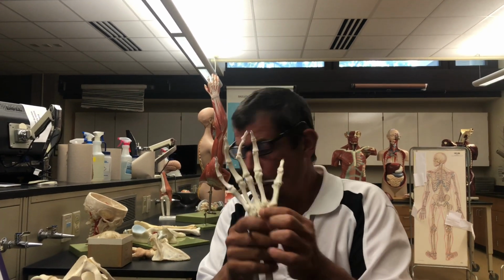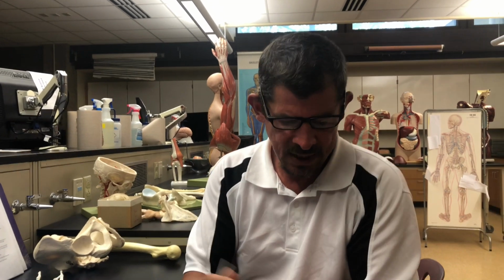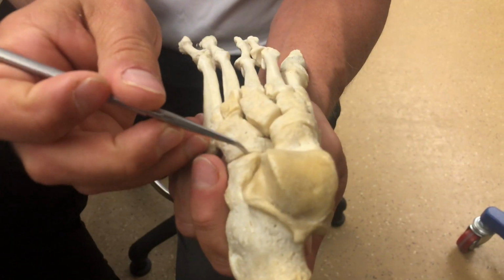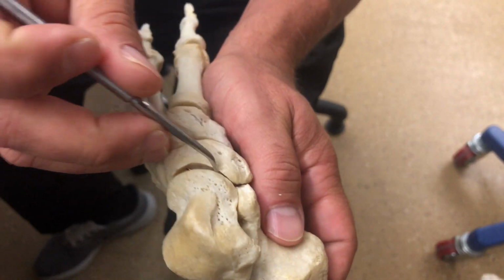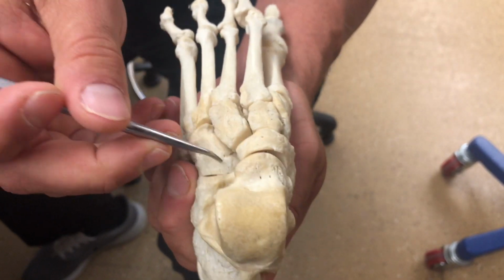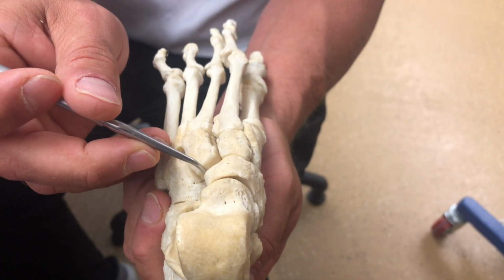So again, we need you to get away from the idea that freely movable means large movement. It just means that the surfaces are able to move on one another without hindrance. And so that's the intercarpal bones. And then again, these joints right in here between all of the tarsal bones, those are all gliding joints. And again, structurally, what type of joint are they?